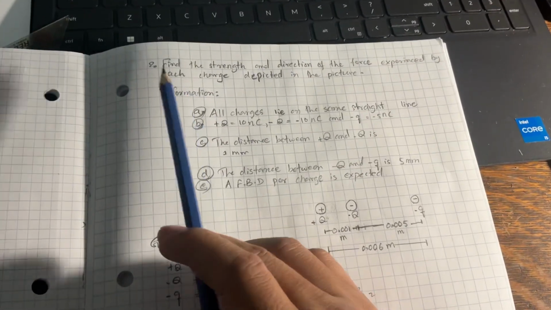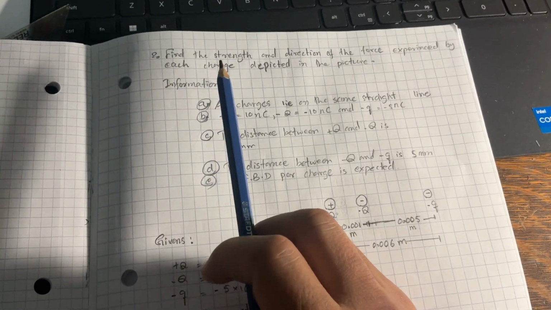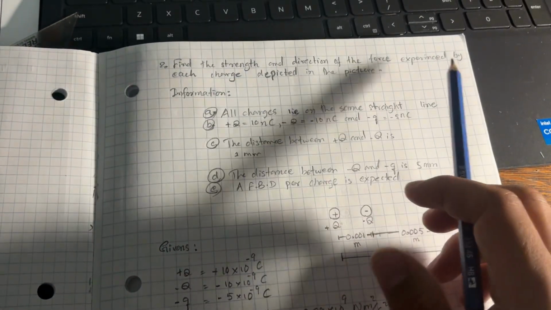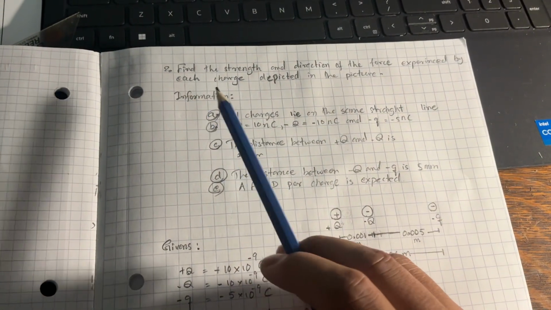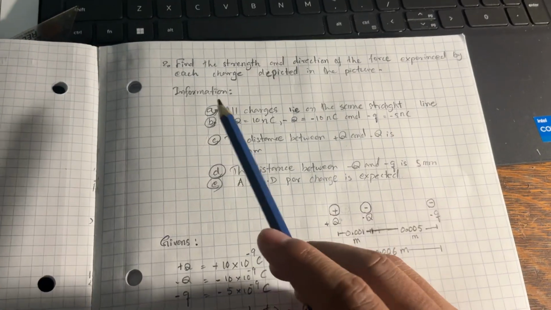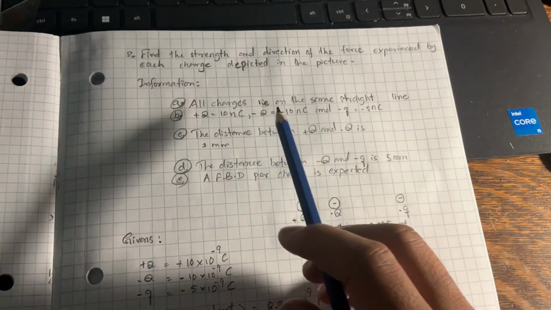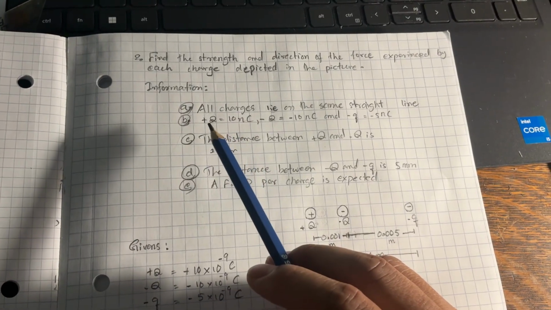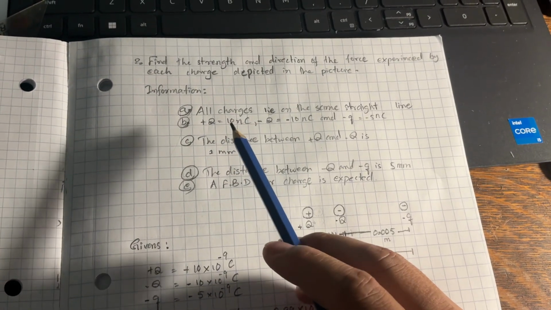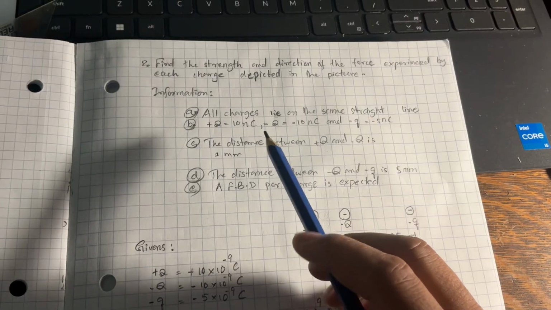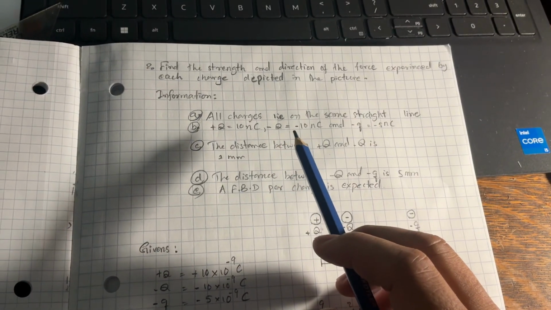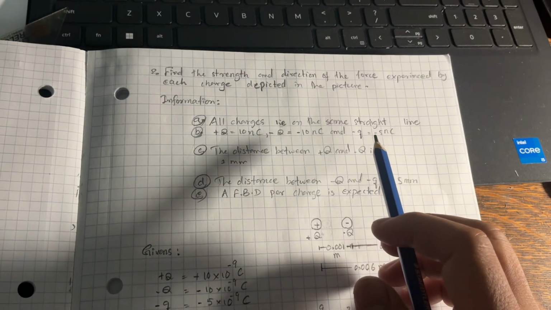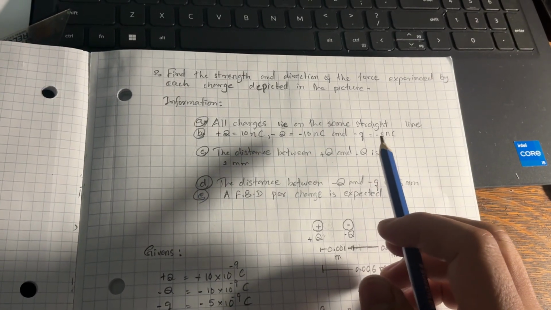This is problem number 2 from chapter 22. Find the strength and direction of the force experienced by each charge depicted in the picture. Information: all charges lying on the same straight line. Plus Q has 10 nanocoulomb, negative Q has negative 10 nanocoulomb, and negative small q has negative 5 nanocoulomb.